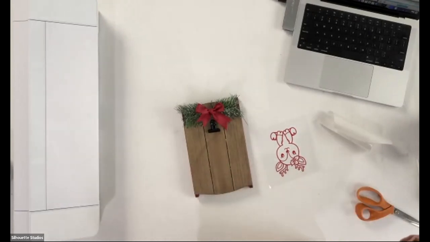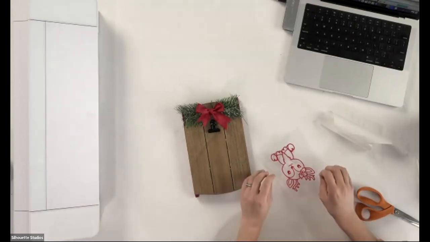Christina, could you actually go and grab the lanterns? I think they're out on the bookshelf. Perfect. And so I can show them.